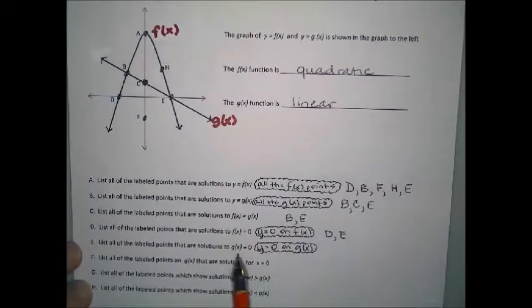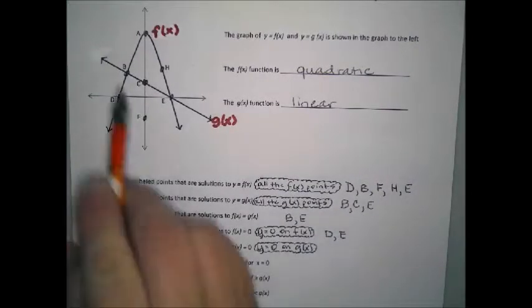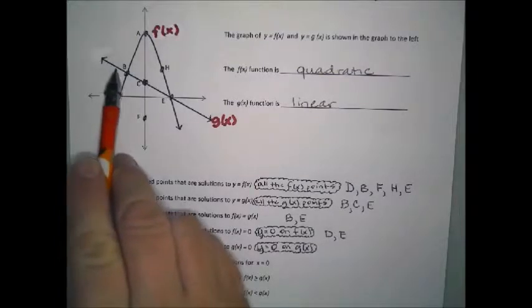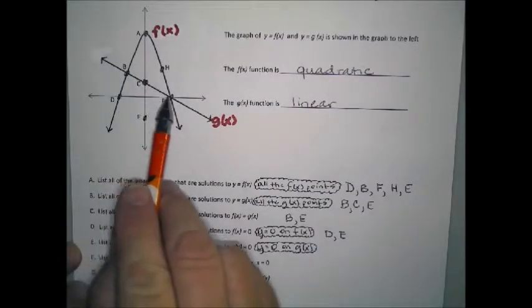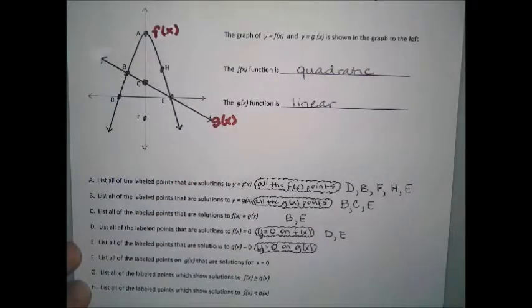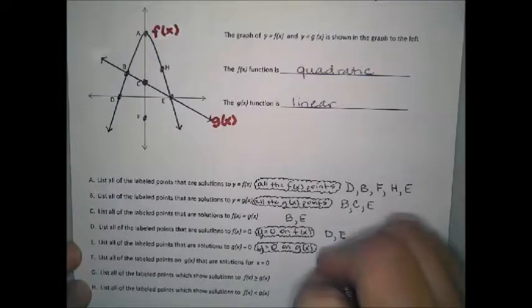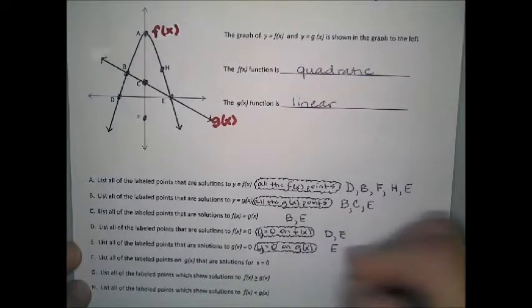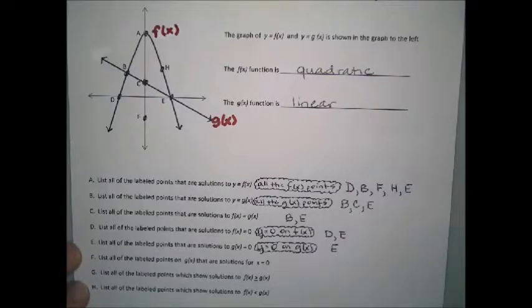Next one. List all the labeled points where g of x equals 0. So on the g of x function, the 3 labeled points on the g of x function, do any of them have y values equal to 0? And the answer is yes, E. On the g of x function, list all the labeled points on g of x that are solutions to x equals 0.